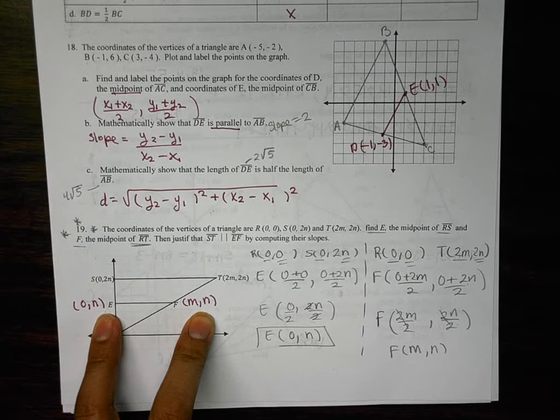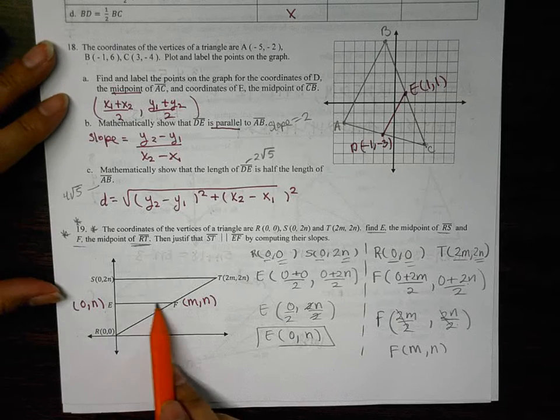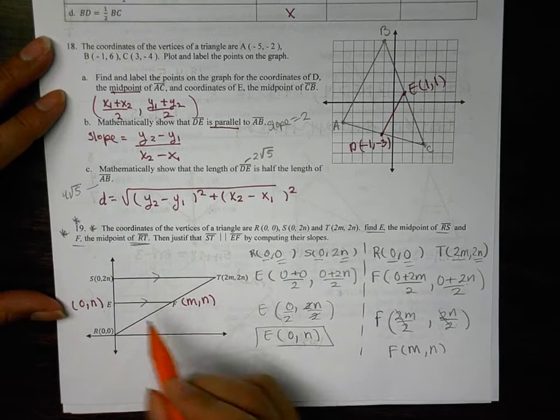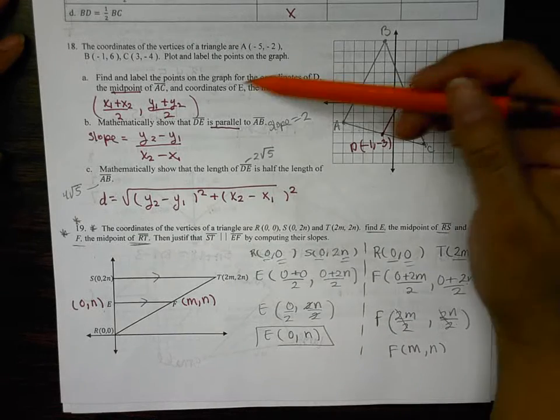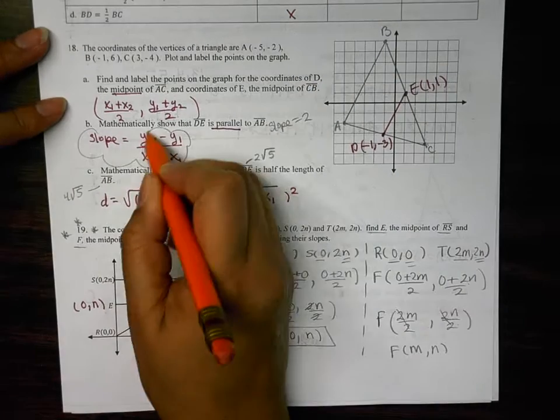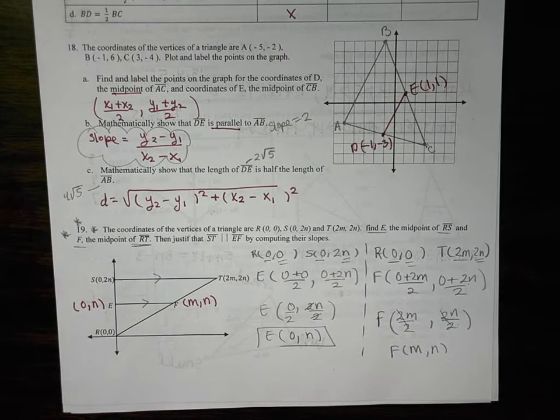No questions? No. Now it wants us to prove that these two lines are parallel. Show that ST is parallel to EF. And it's up here in this section. What do we use to show that two lines are parallel? Slope formula. If two lines are parallel, what's going to happen with the slopes of the two lines? I'll repeat the question.